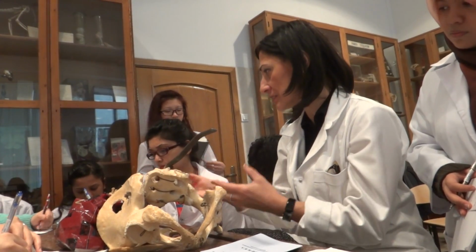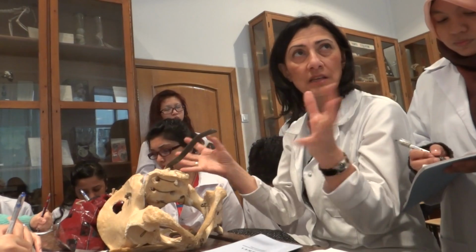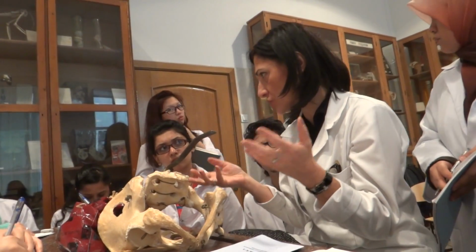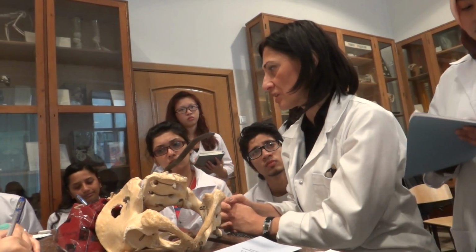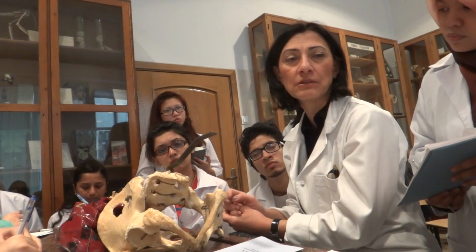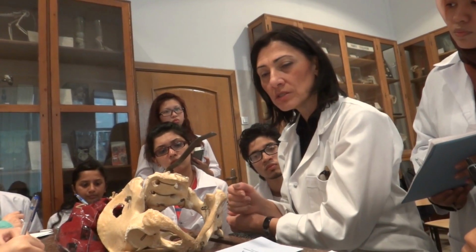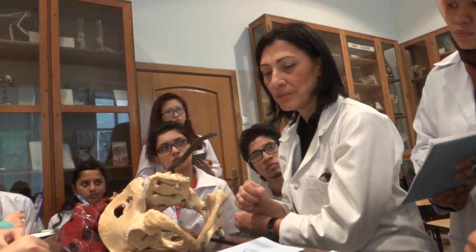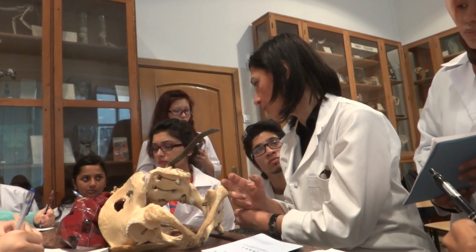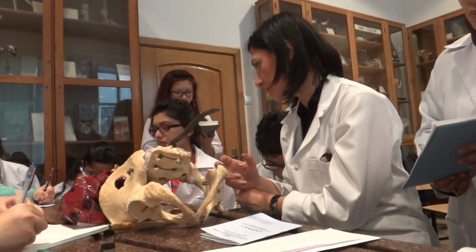Our skeleton consists of bones. These bones form junctions by means of articulation, uninterrupted junctions or interrupted articulation through synovial joints. And these joints move by muscles. The active part of the locomotor apparatus is formed by muscles, the muscular system.